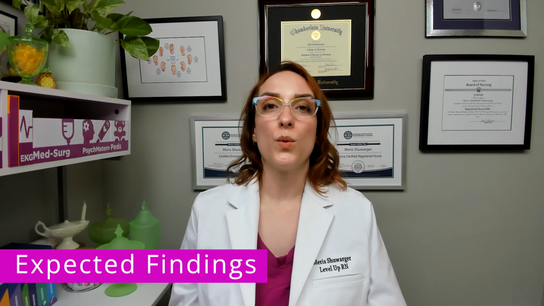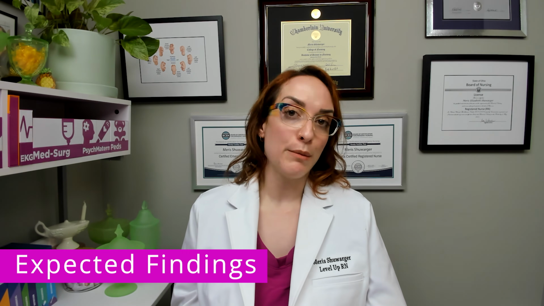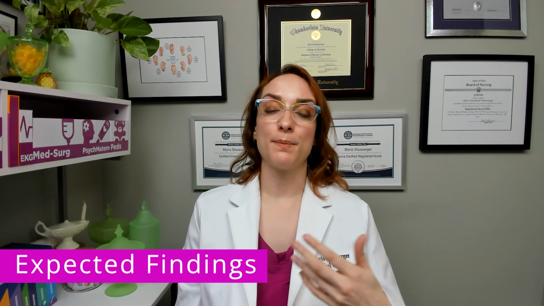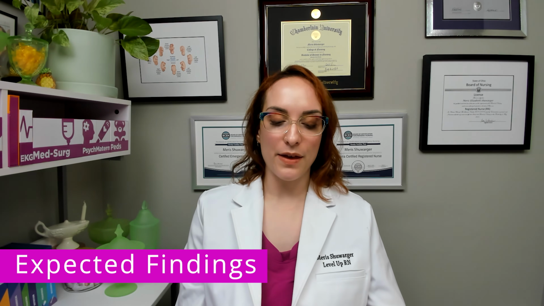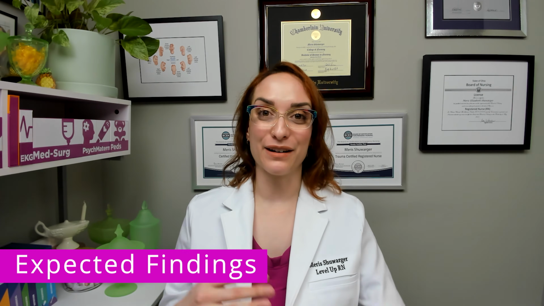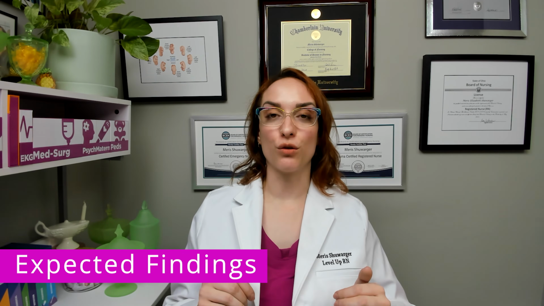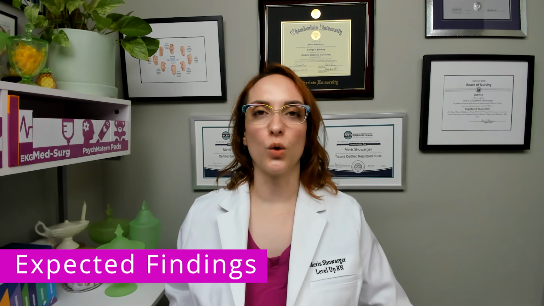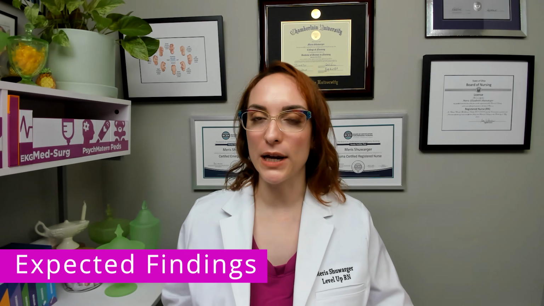The depth, we just expect it to be not too deep, not too shallow, and consistent. The rhythm, we expect it to be regular. And then the effort, we expect easy, unlabored work of breathing. So that's how I would chart that patient: resting comfortably in bed with easy, quiet work of breathing, or no obvious labored breathing.